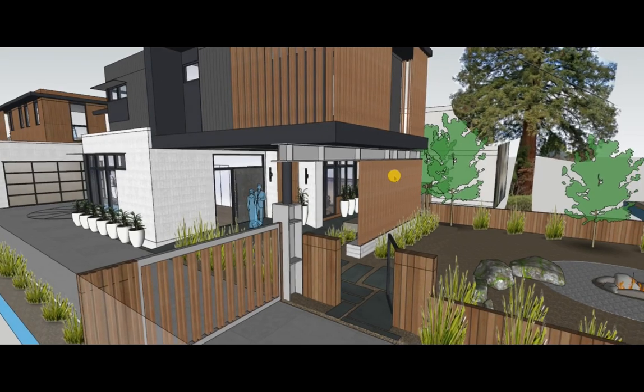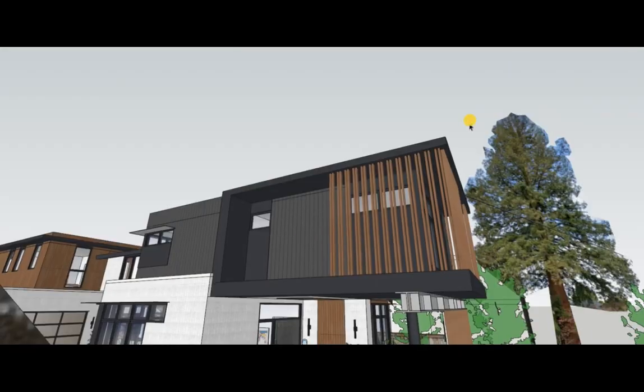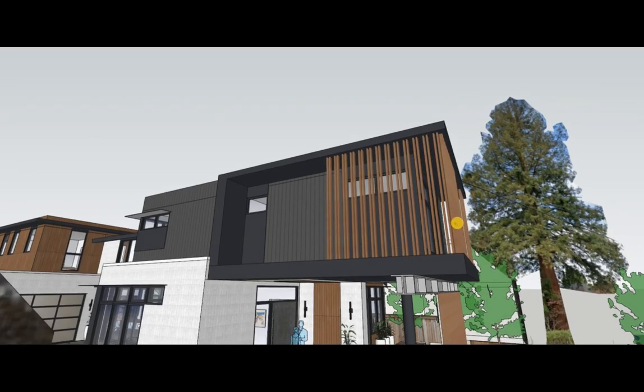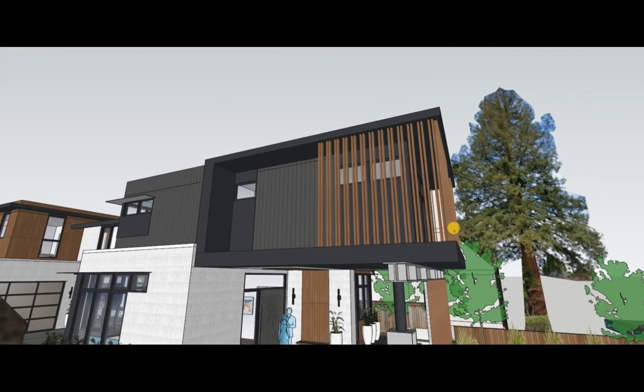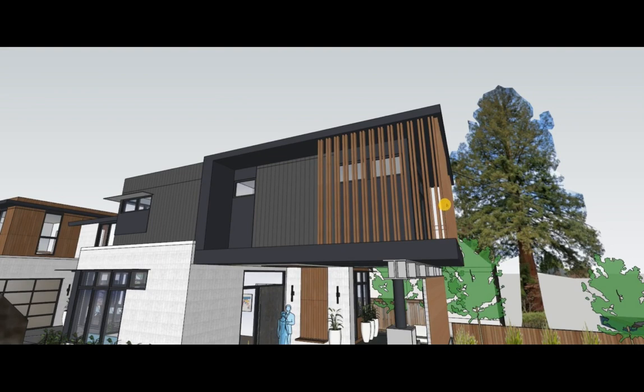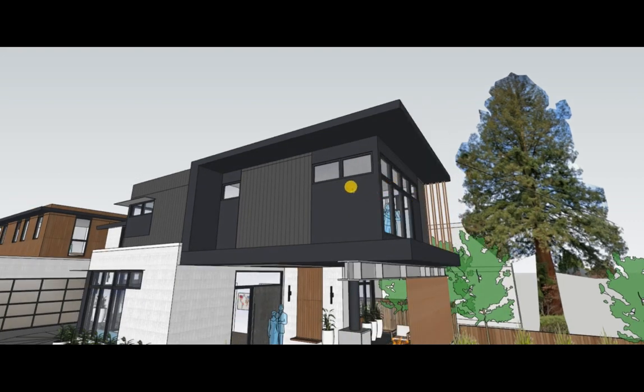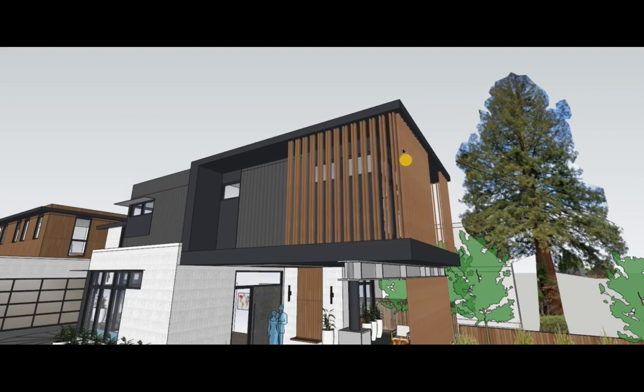If planning pushes back and says that this screen element needs to be at the setback, well, we can then massage the design and have this screen slat maybe only 24 inches off the wall. And then we can scoot the design back a little bit, eating into a little bit of the rear yard just to satisfy planning.